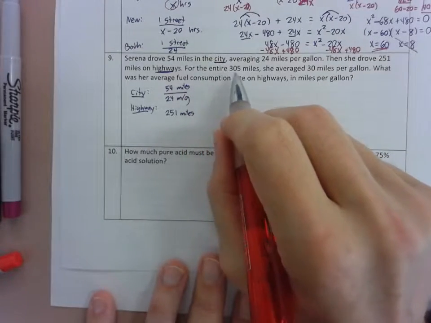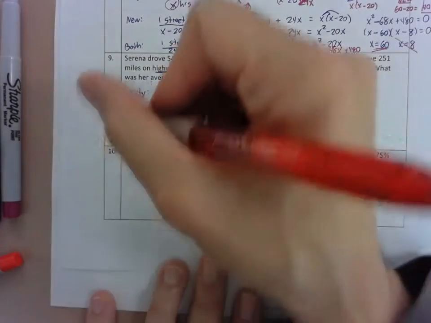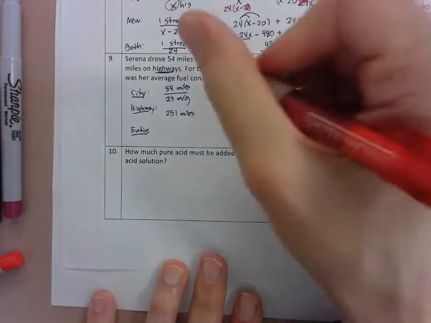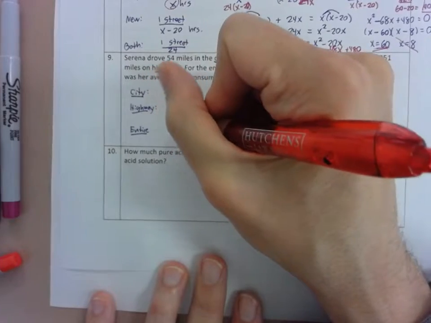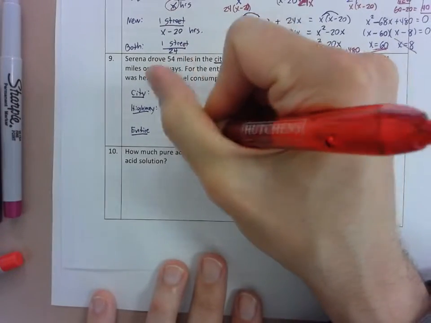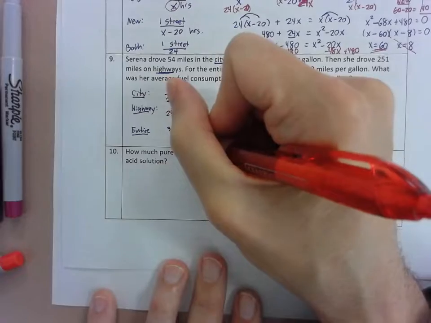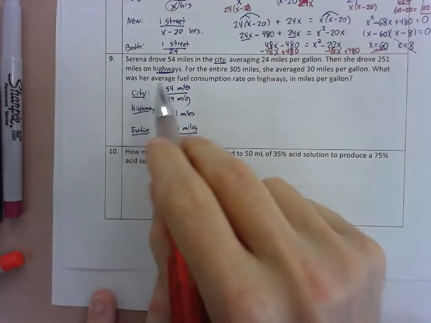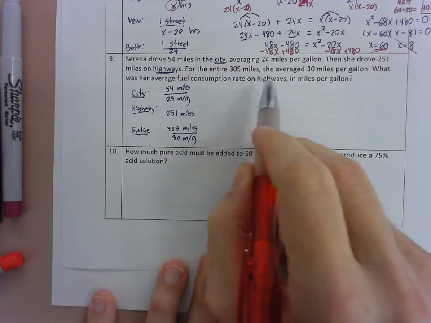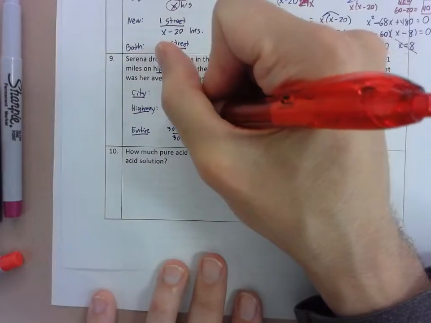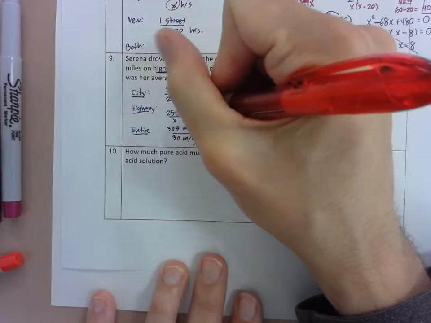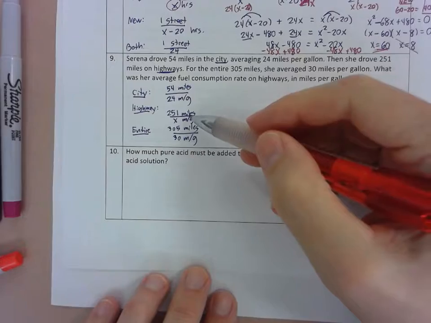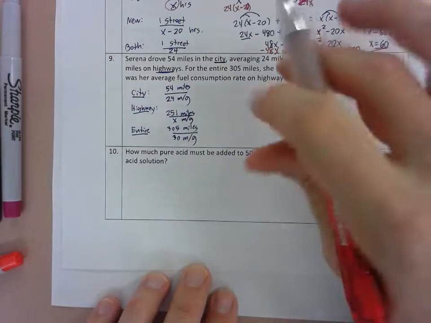For the entire 305 miles, so that would be the whole thing, she averaged 30 miles per gallon. So 30 miles per gallon. What was the average fuel consumption rate on highways in miles per gallon? So we don't know this, the bottom of the 251. So we have the city, the highway, and then of course the entire is the both. That's going to be the right side of your equation.